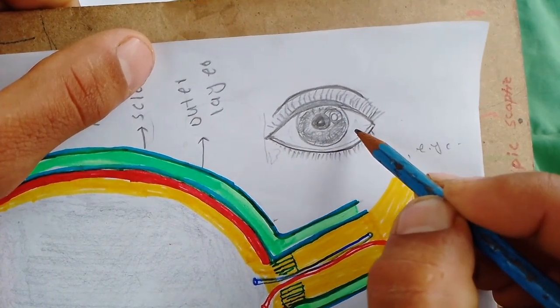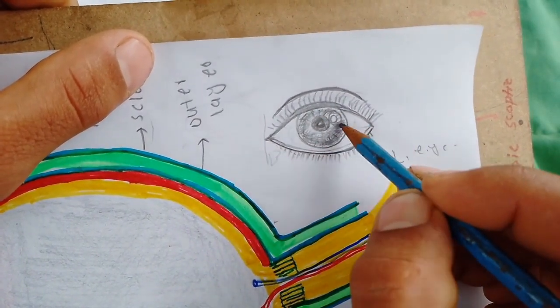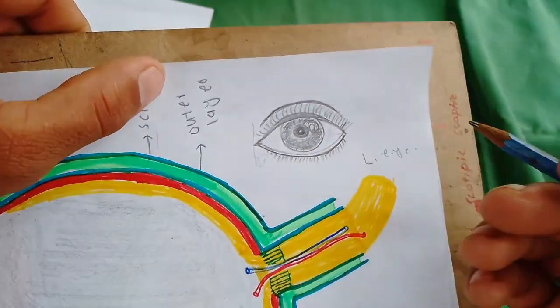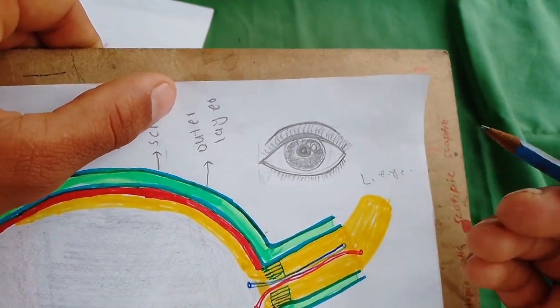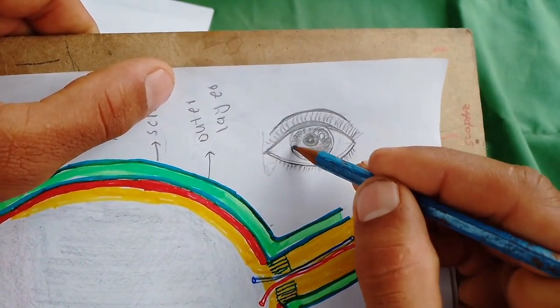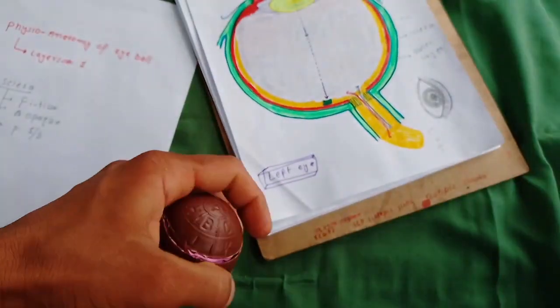Is the sclera. And this colored area, this area may be green, maybe black, maybe gray, maybe other types of color. So this area is called the cornea, just like this one.